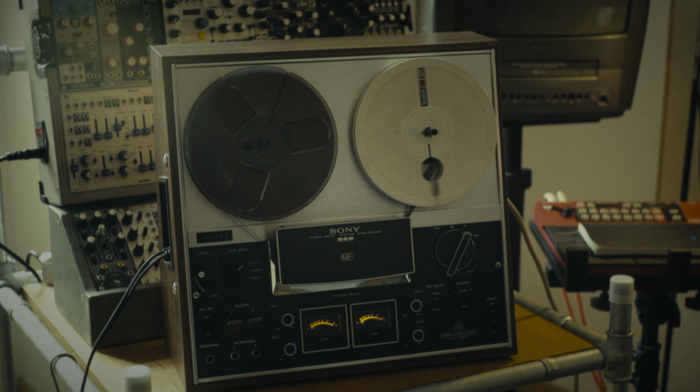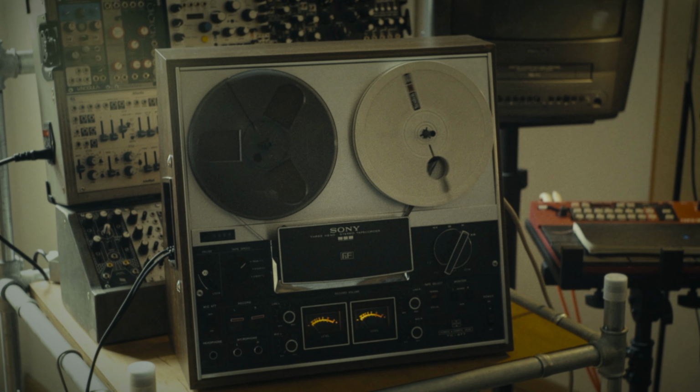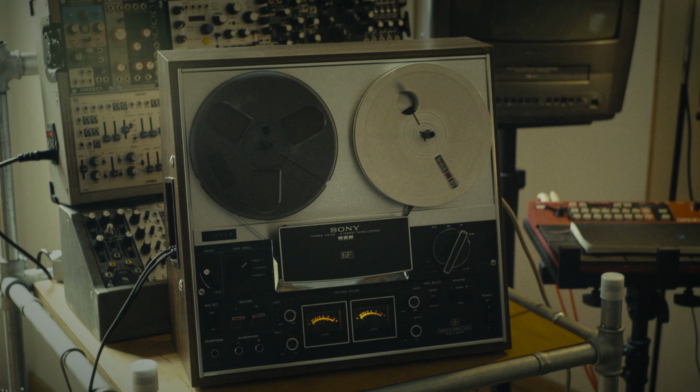I like using old machines actually to use their noise floor and then put it into my FX into the modular case.